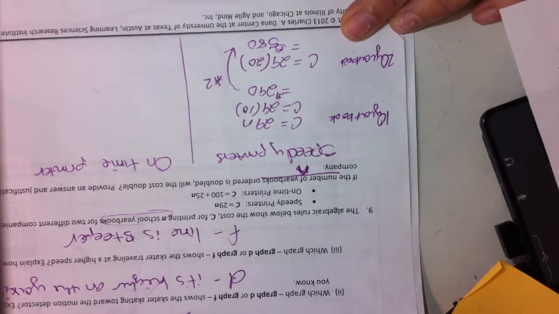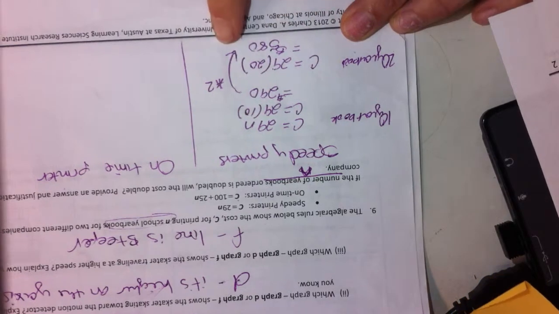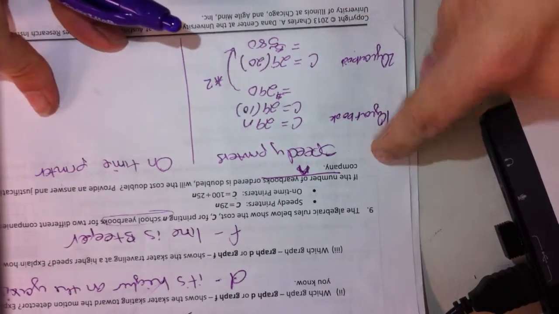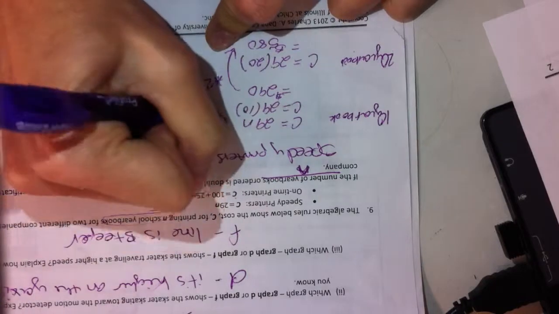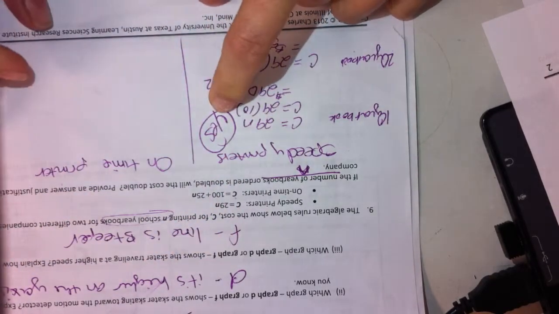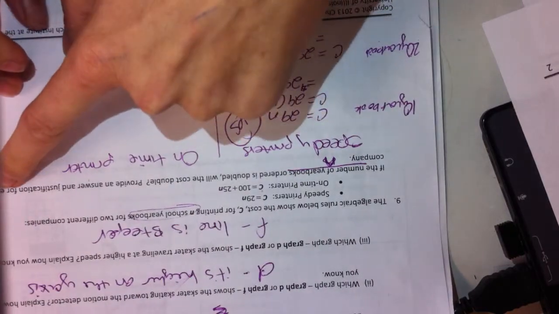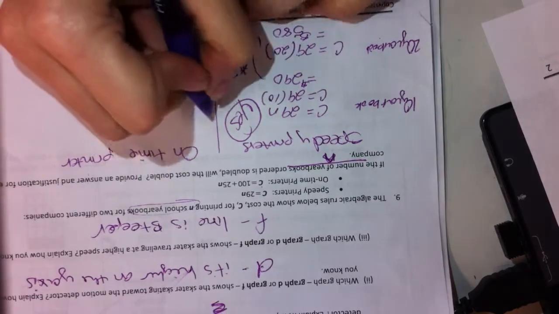Is 290 times 2 580? Yes, it is. So we doubled the number of yearbooks and the price doubled. So this is yes, the cost doubled. Now, it says provide justification and an answer for each company. So speedy printers, yes. Let's try on-time printers.